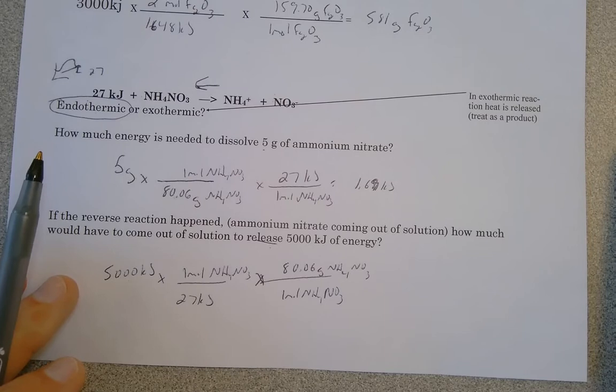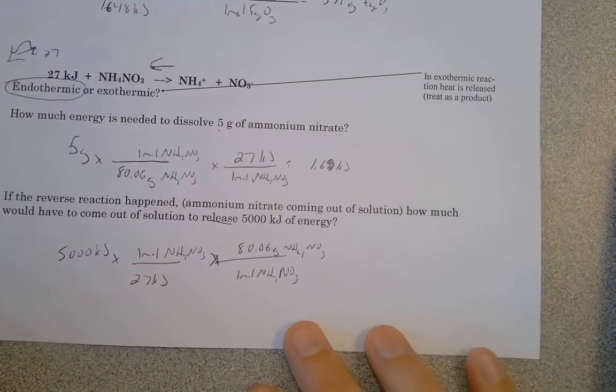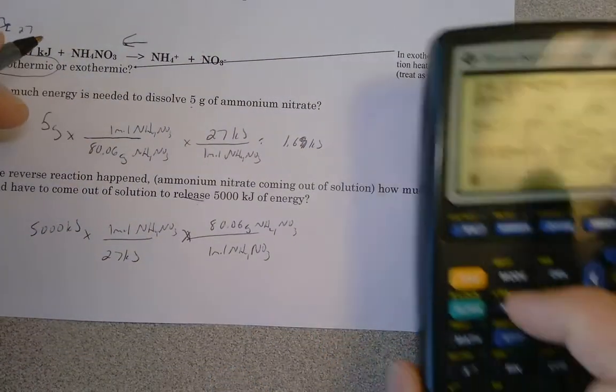I don't know if I'm going way too fast or way too slow for you. I normally like to look at faces and see if you're starting to figure this out a little bit. So it's a lot, right? This is a big number.